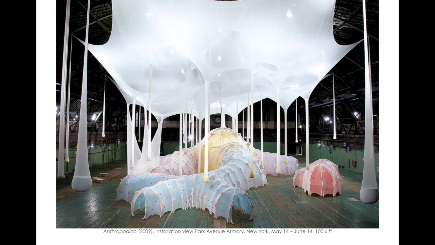This work is called Anthropodino from 2009, and what's super interesting about this work is just to mark the giant scale that he has created within the Armory in New York City, which is essentially an old airport hangar. So it's designed for large scale installations. It's also interesting to note the almost like bone-like plywood structures that he's using here to support his fabric environment.